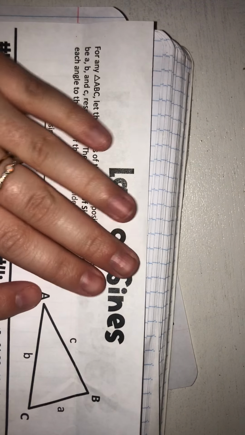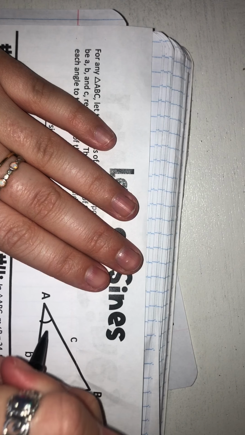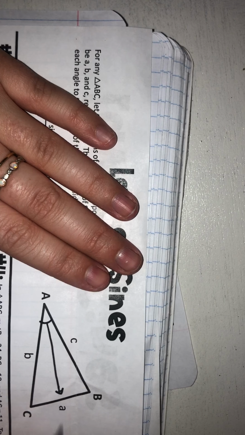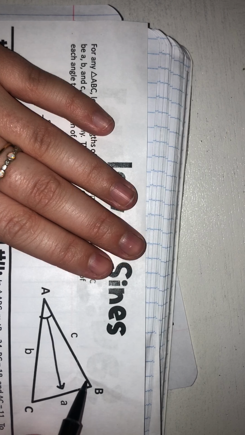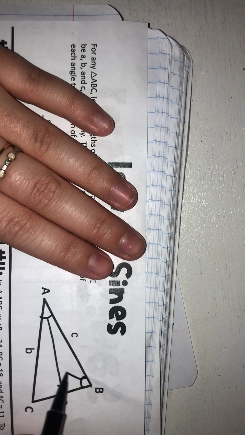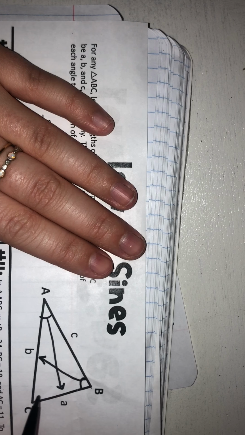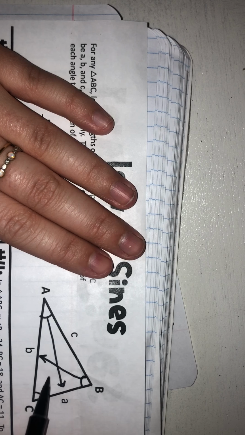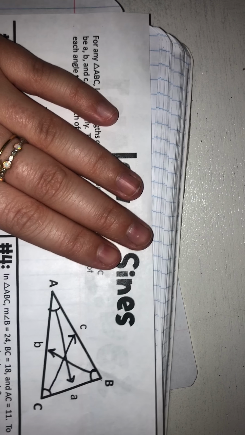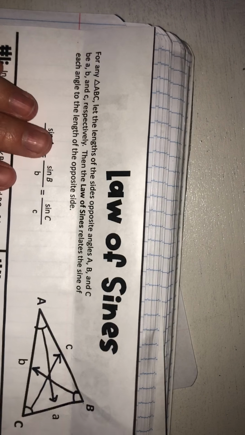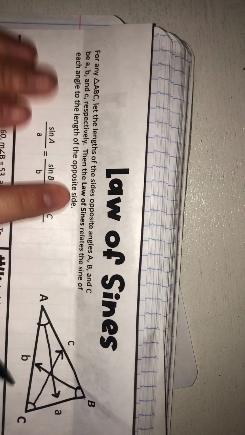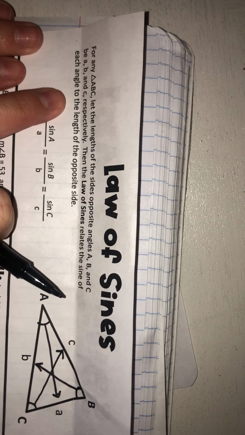So the side opposite of angle A, we are going to label lowercase a. The side opposite angle B, we're going to label lowercase b, and the side opposite angle C, we'll label side c. Then the law of sines relates the sine of each angle to the length of the opposite side.